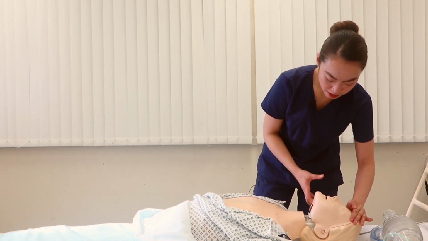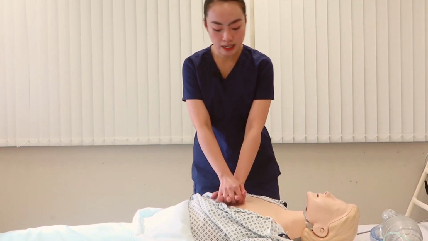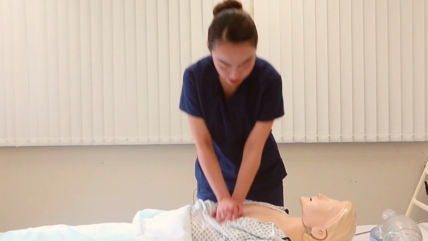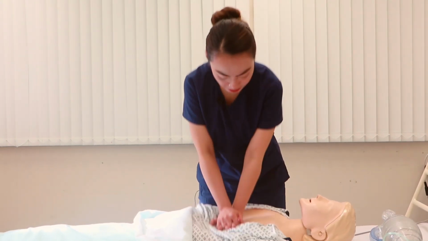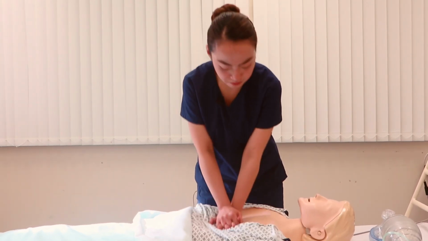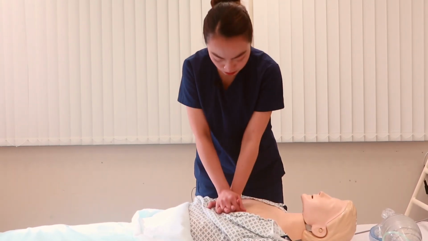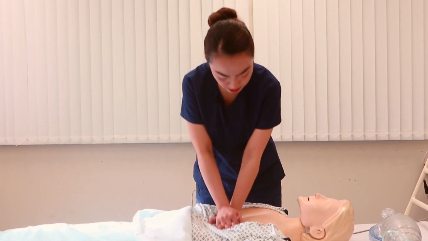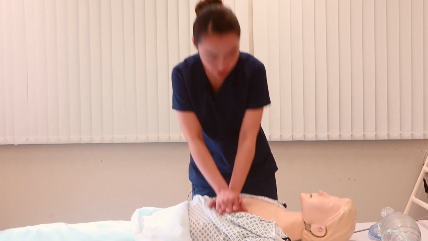Rescue breath 1, rescue breath 2, while maintaining head tilt chin lift. Second cycle. 1 and 2 and 3 and 4 and 5 and 6 and 7 and 8 and 9 and 10, 11, 12, 13, 14, 15, 16, 17, 18, 19, 20, 21, 22, 23, 24, 25, 26, 27, 28, 29, 30.